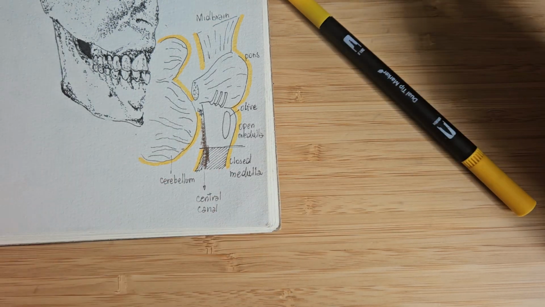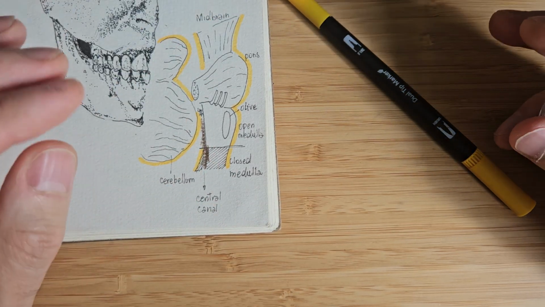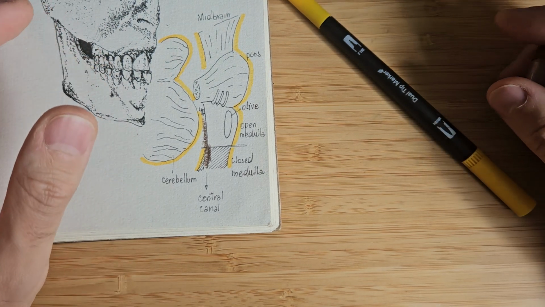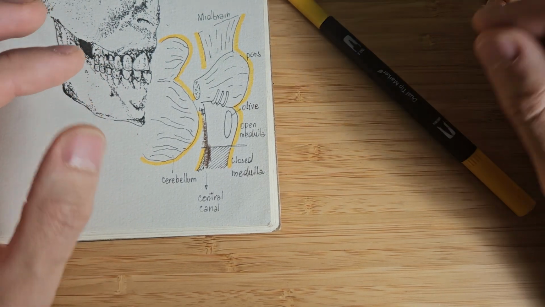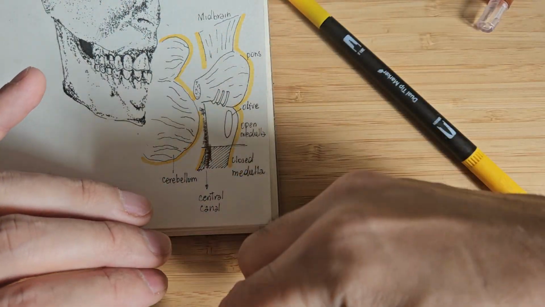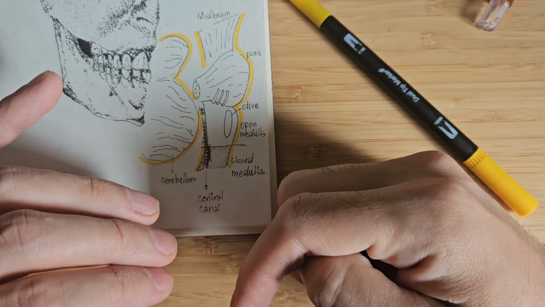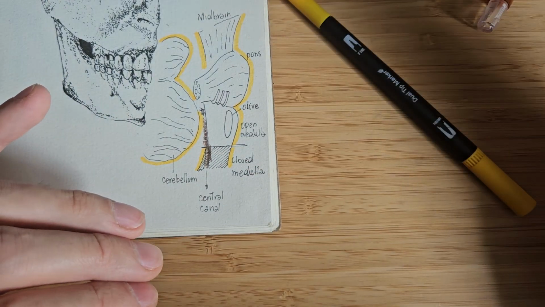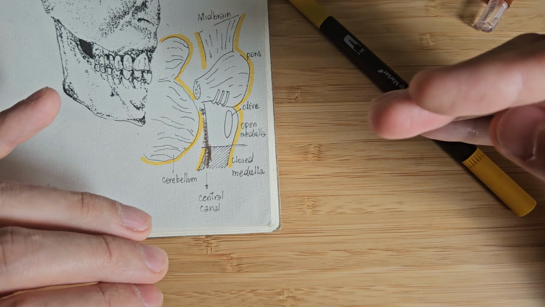I already showed you other illustrations where I represented the central canal, so I think that is more than clear for you. The central canal is continuous with the spinal cord, and above serves as part of the ventricular system of the brain.